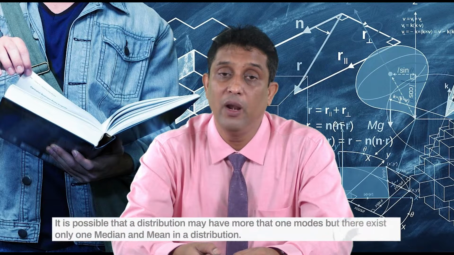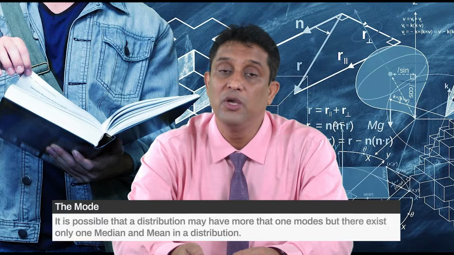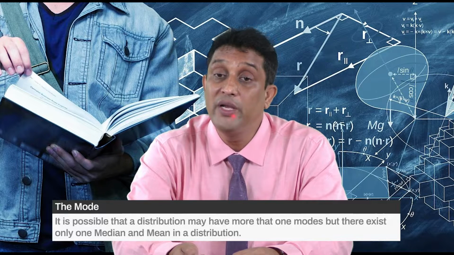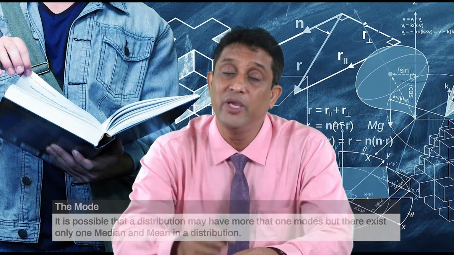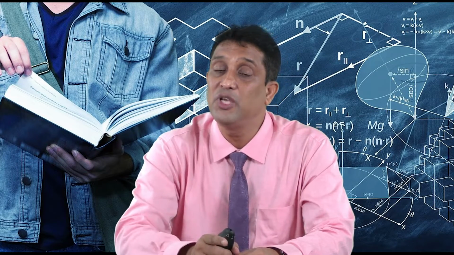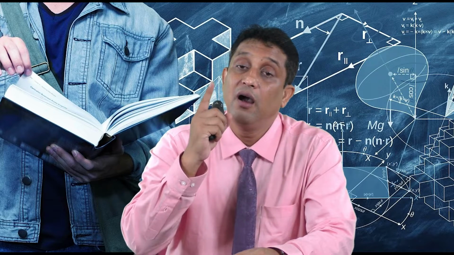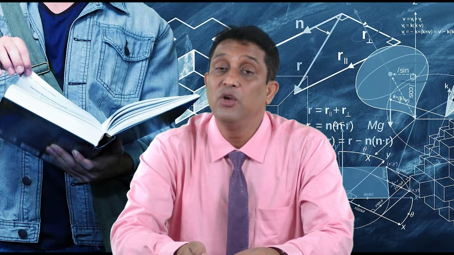So what I mean to say, there is the possibility of more than one mode in a distribution, okay? Further, it is possible that a distribution may have more than one mode, but there exists only one median and one mean in a distribution. So far as median and mean are concerned, you will find only a single mean or single median in a distribution, but there is the possibility of getting more than one mode in a distribution.